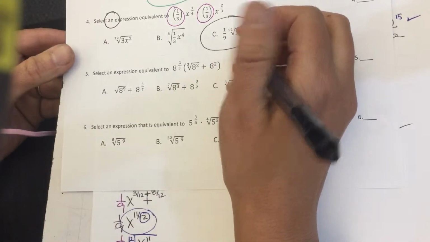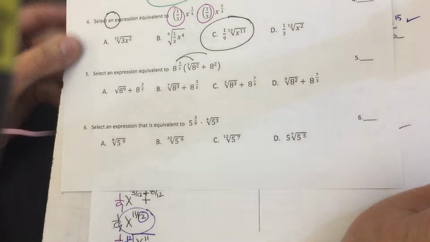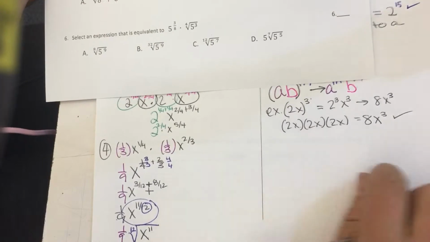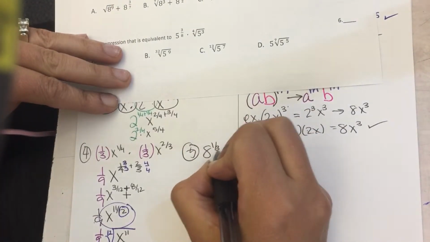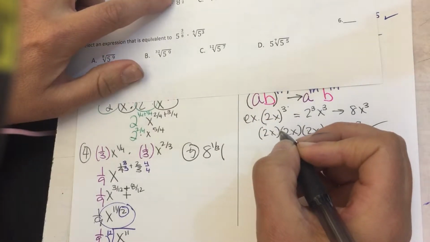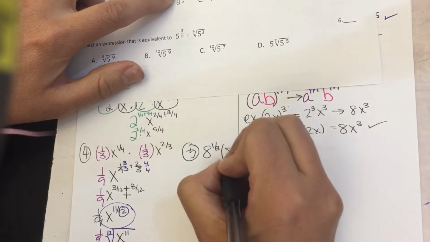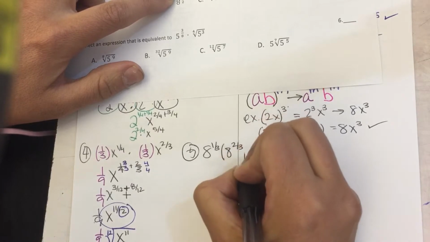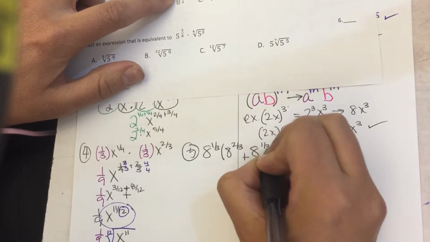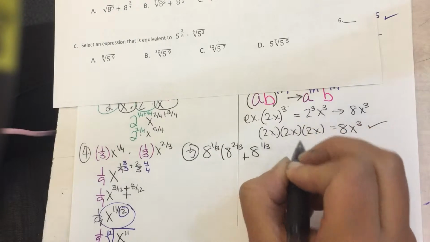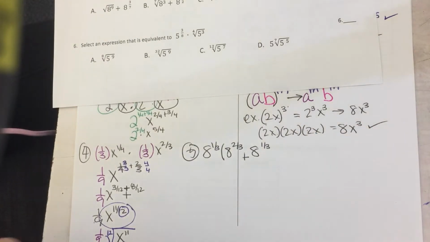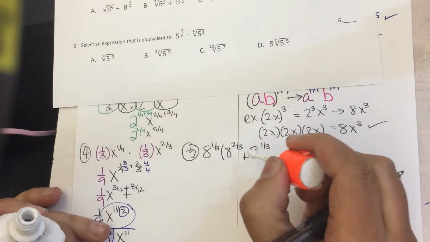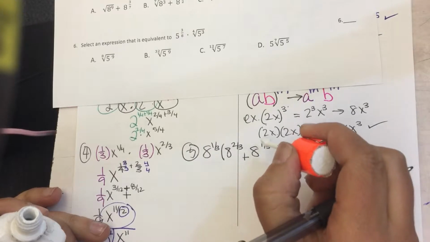Okay, so I'm going to remove those by using the distributive property. Okay, I'm going to go into this category here. 5, 8 to the 1/3 times, I'm going to turn that into a power, so that'd be 8 to the 2 over 3 plus 8 to the 1/3. Nope, it'd be 8 squared, sorry. I was doing more than one step at a time. Okay. Let's see, I'll put my 2 there.